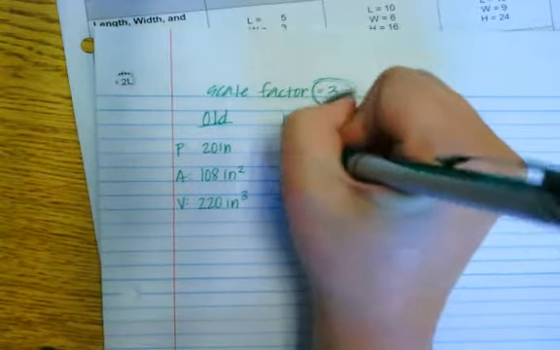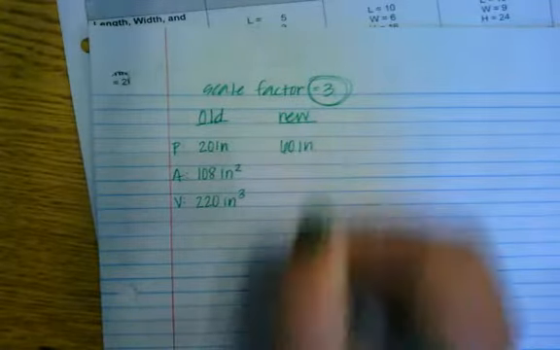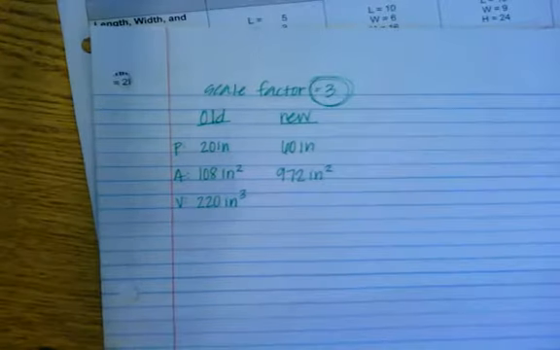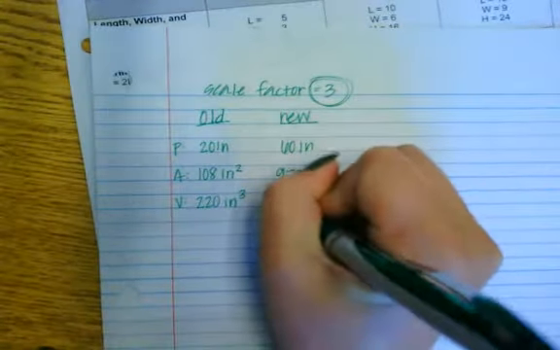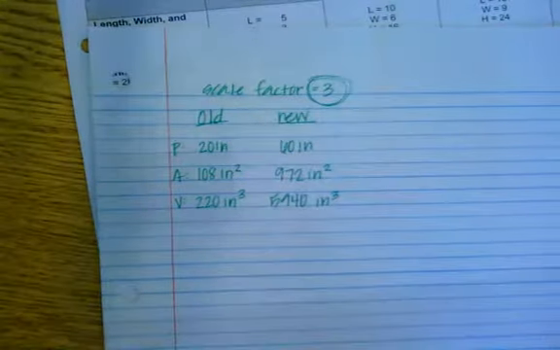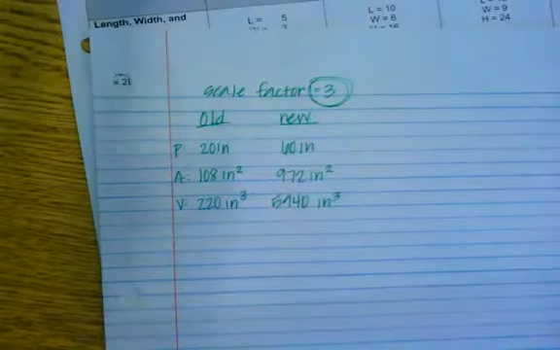So what was your new perimeter? 60 what? Inches. What's your new area? Very good. And your volume? Very good. Okay. On your test and on your review, you will have a little table like this, and you would have to work forwards and backwards, okay?